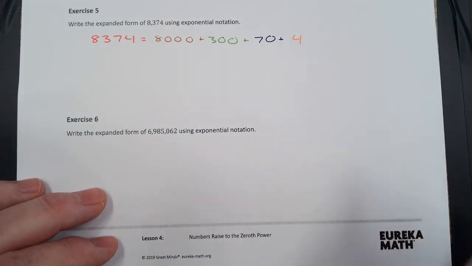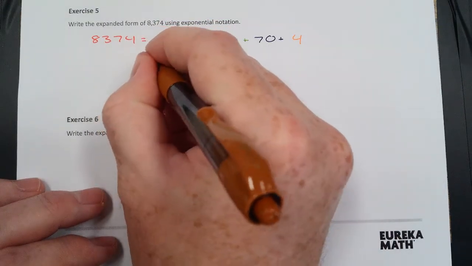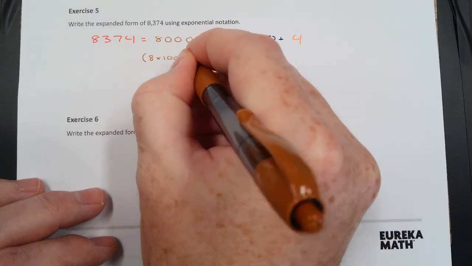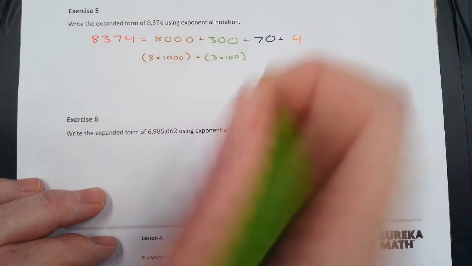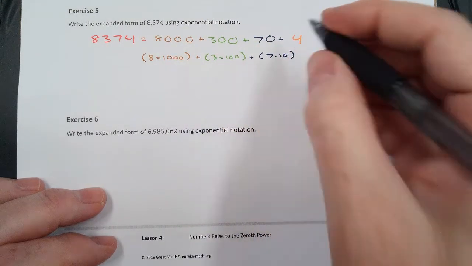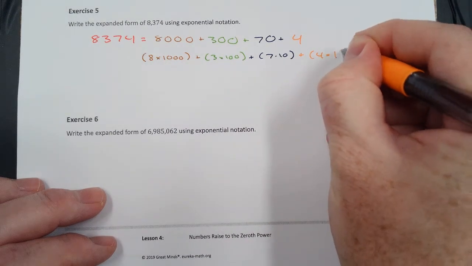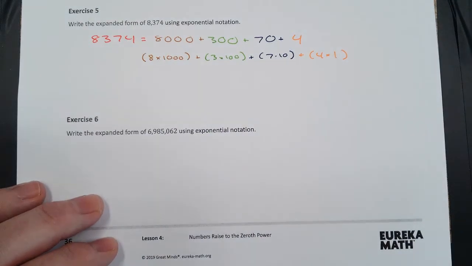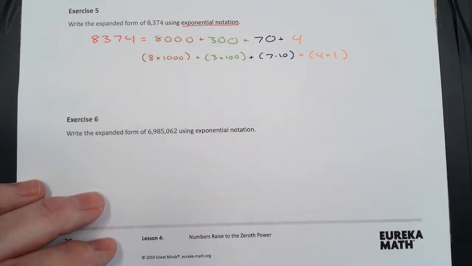Now that is expanded form, but we need expanded form with scientific notation. So to do this, we break the numbers up even further. 8,000 is 8 times 1,000. 300 is 3 times 100. 70 is 7 times 10. And 4 is 4 times 1. So that is breaking up even more, but still we don't have exponents. We want exponential notation. It says it right here, exponential notation. So I better see some exponents here.